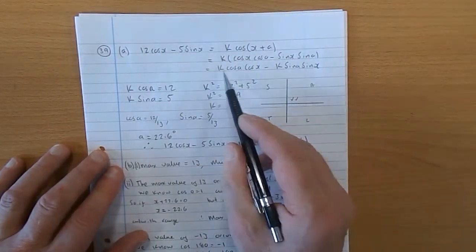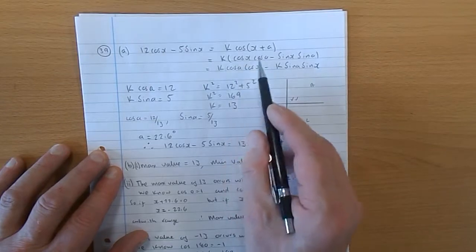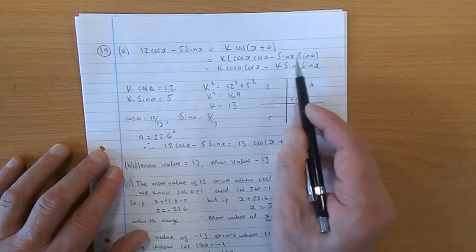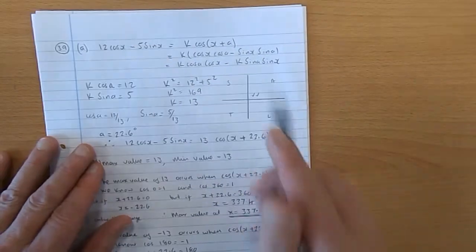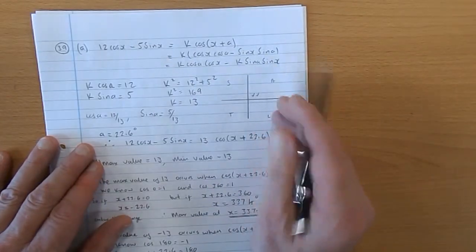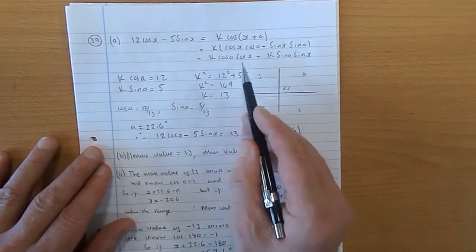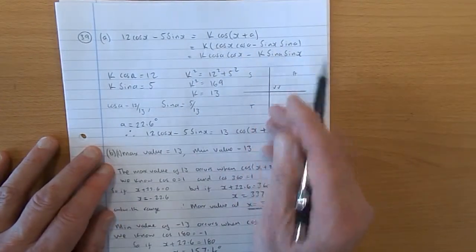Okay, multiply through by k, in other words put a k in front of those two and a k in front of those two, and you'll notice that I've switched the cos a and cos x and the sin a and the sin x for down here. So we have k cos a cos x take k sin a sin x.